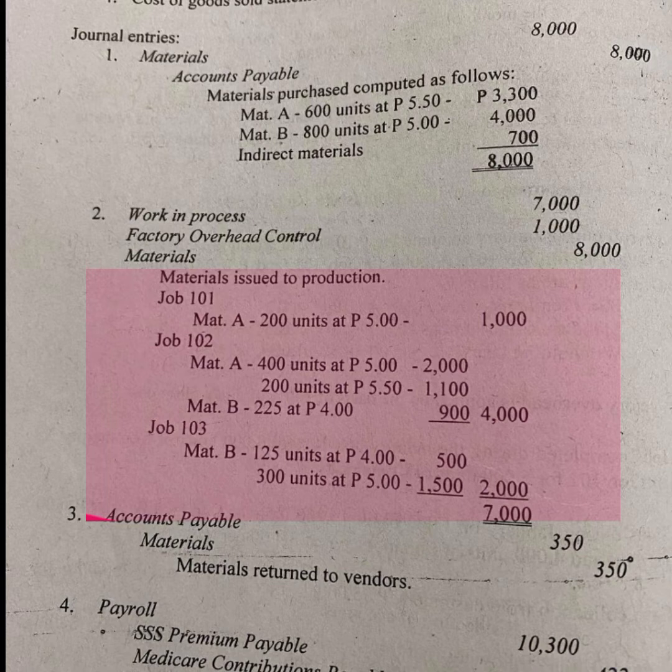Job 102. Material A, 400 units at 5 pesos. 400 times 5, 2,000. 200 units at 5 pesos and 50 cents. So, 200 times 5.50 is equal to 1,100 pesos. And material B, 225 at 4 pesos. So, 225 times 4, 900 pesos. So, 2,000 pesos plus 1,100 plus 900, we have 4,000 pesos.